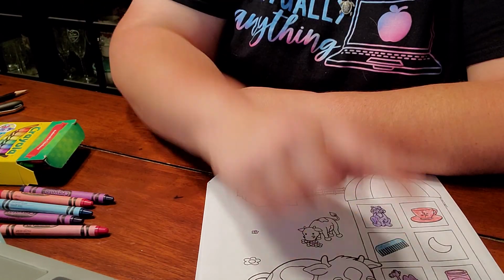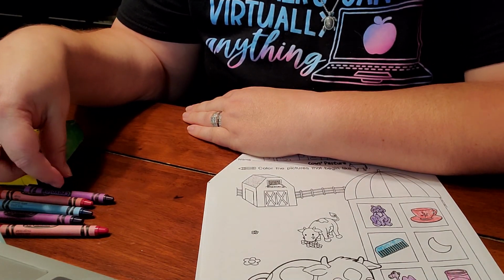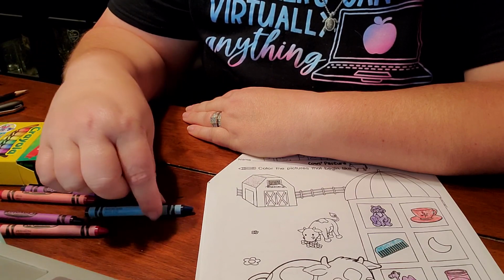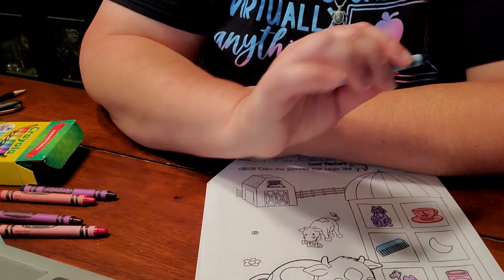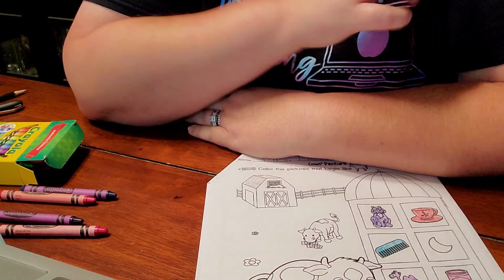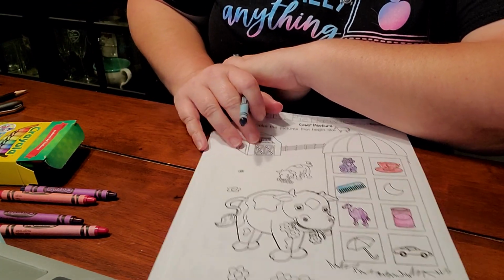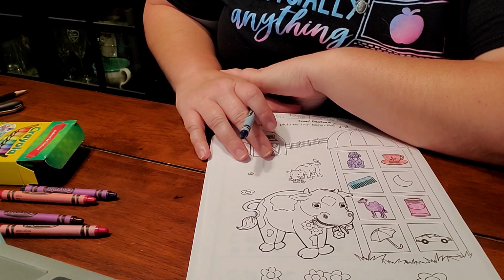All right, look at umbrella. Does umbrella have the same sound as cow? No, umbrella and cow do not have the same beginning sound. How about the car? Does car start with the same sound as cow?